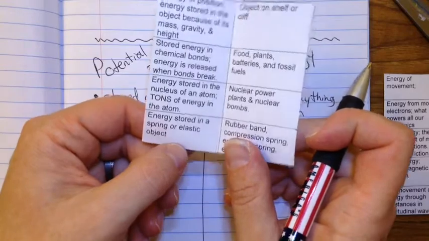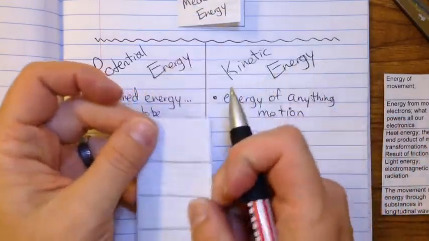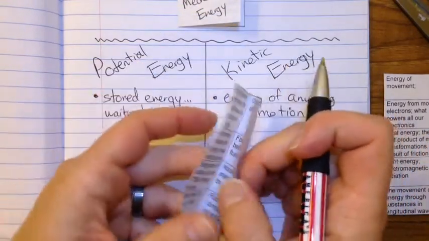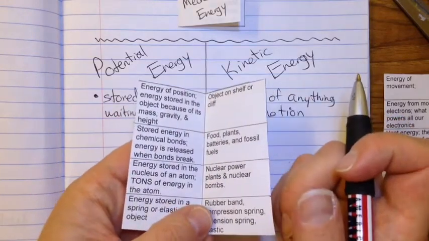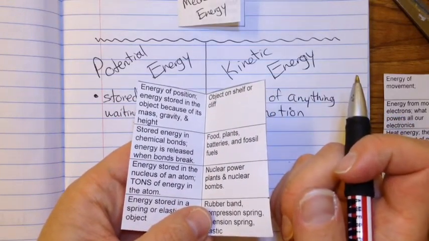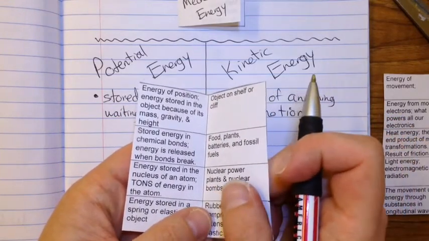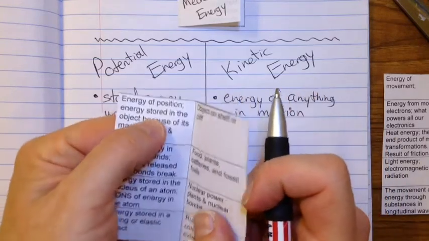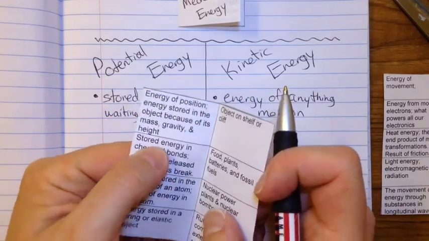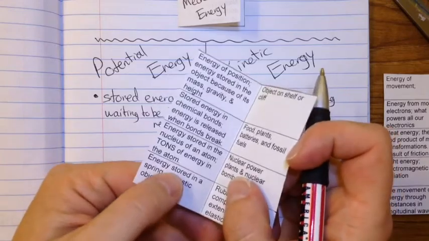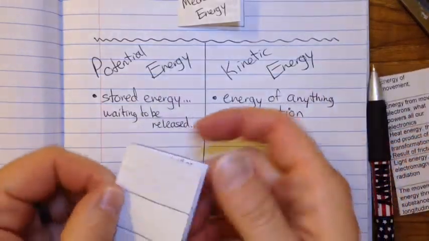And energy stored in a spring or elastic object. So, based upon those definitions right there, are we talking about potential energies or kinetic energies? Why potential? Because they all say we've got stored energy. Stored energy. Energy that's stored. So these, I'm going to glue in on the left. Potential energy.